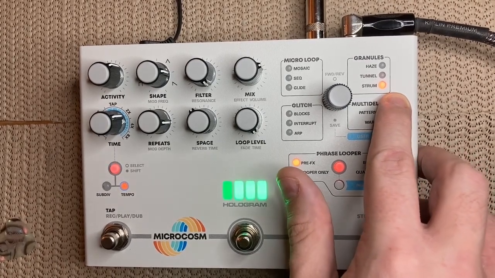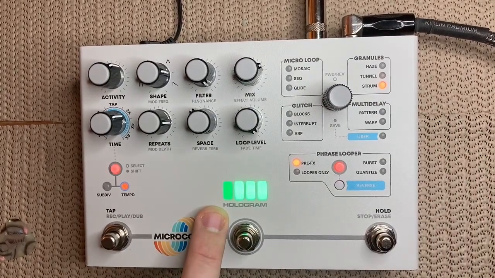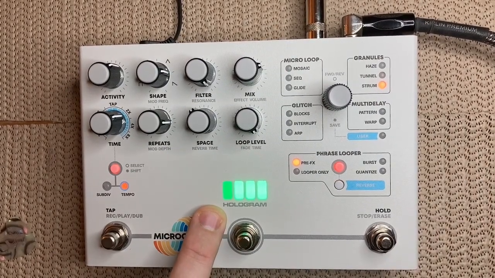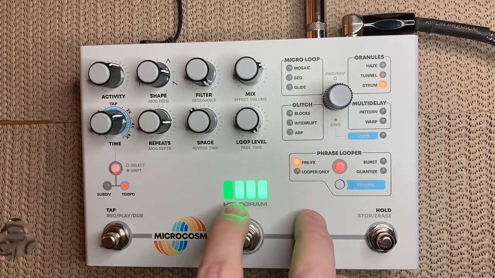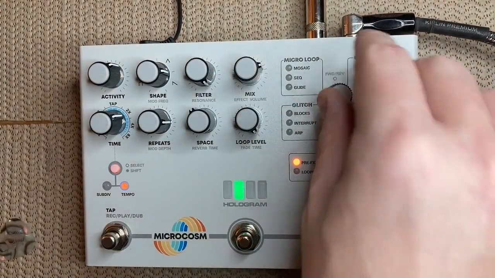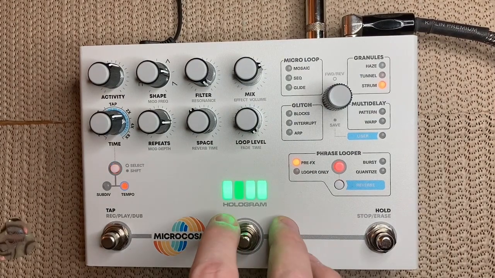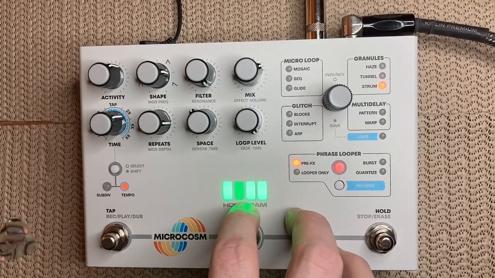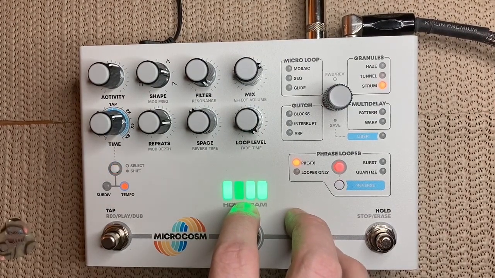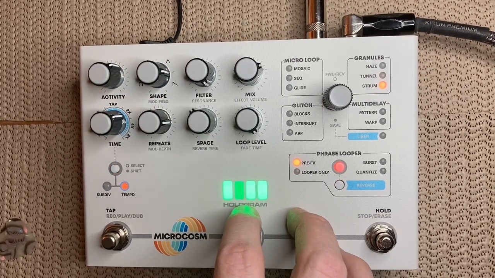So for strum, for A, we have repeats of the most recent tone continuously. B, many copies of the most recent note onset overlap to create phasing effects.